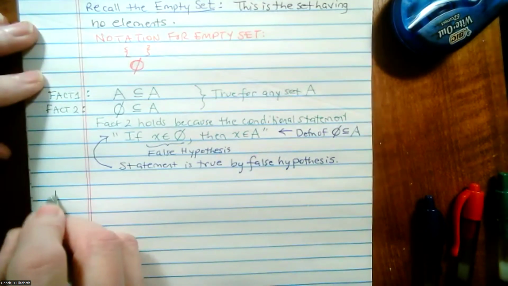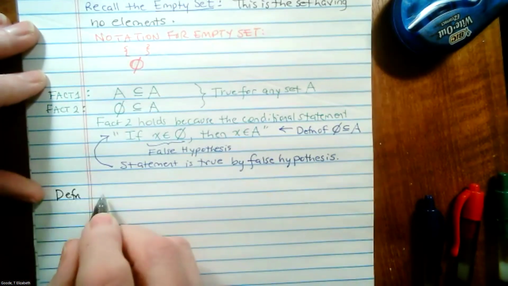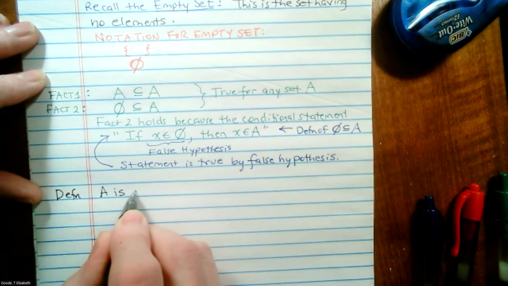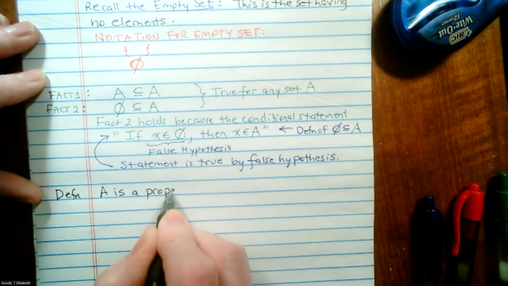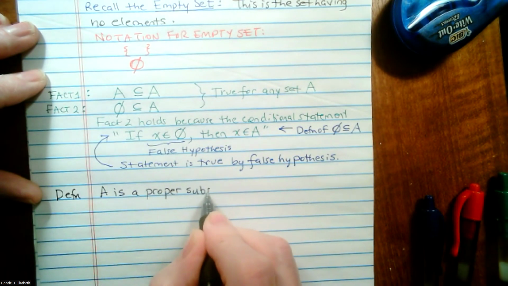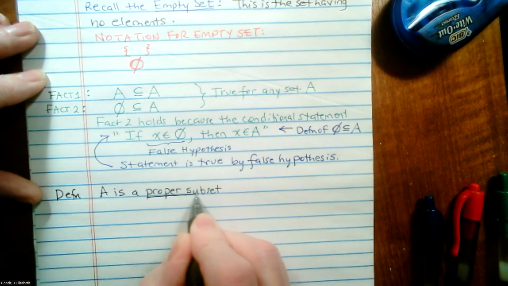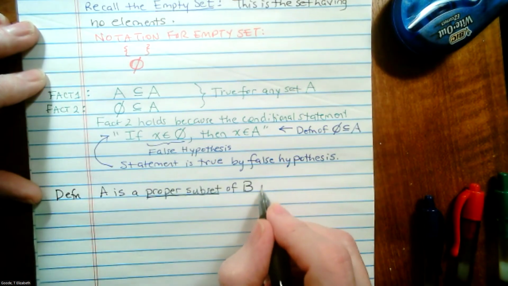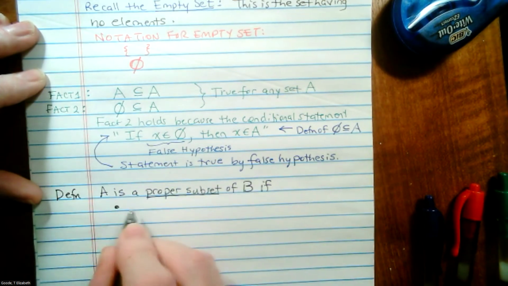Oh yeah, and there's the definition of a proper subset. A is a proper subset of B if two things happen.